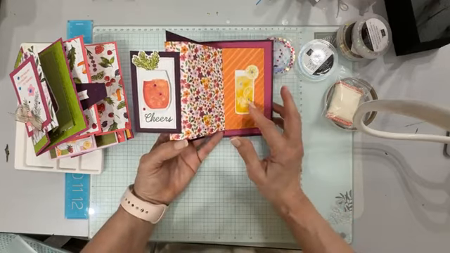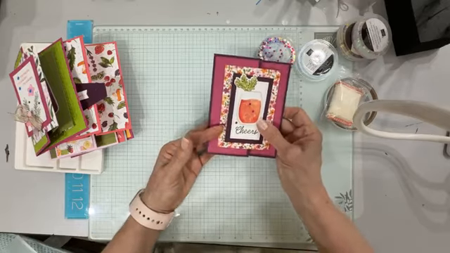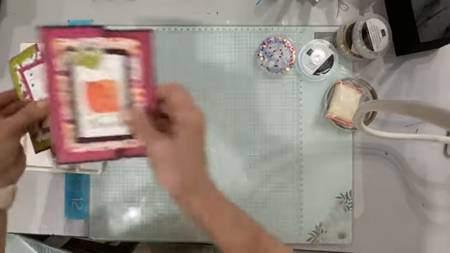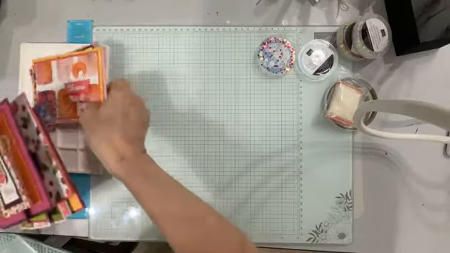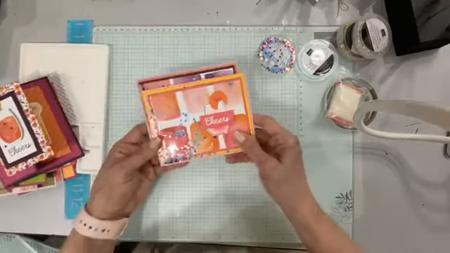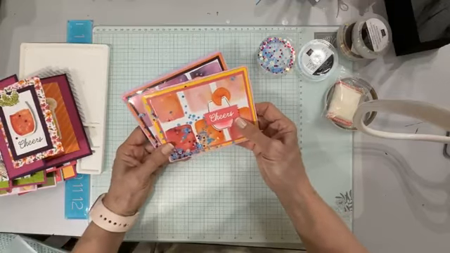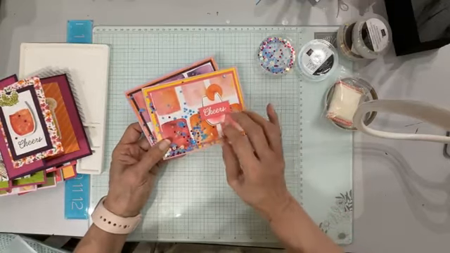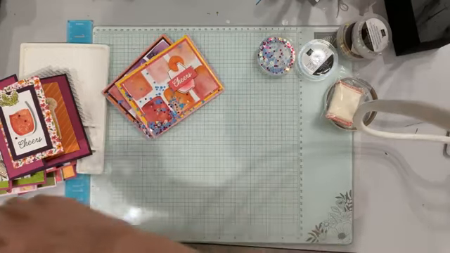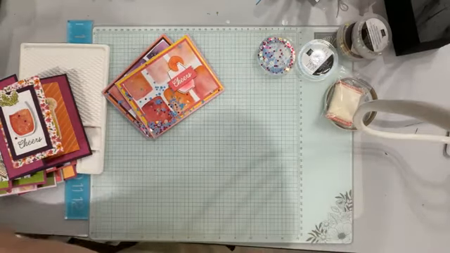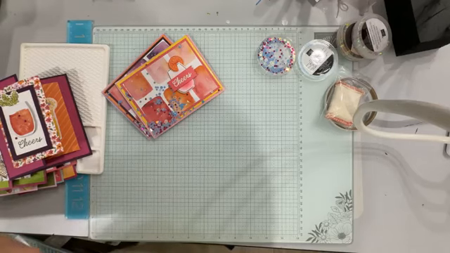So, yeah, I'll be obviously doing a video for this, but I wanted to give you some tips and tricks on these faux shaker cards. The faux shaker is different from a full-on shaker, so let me just show you the difference.